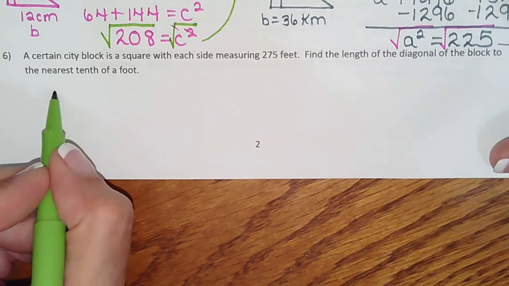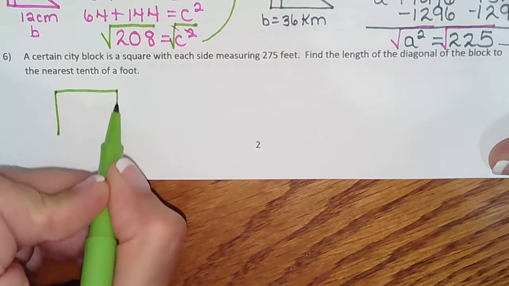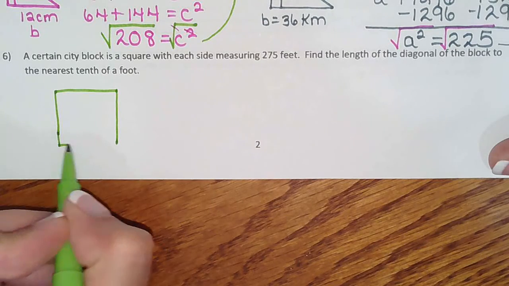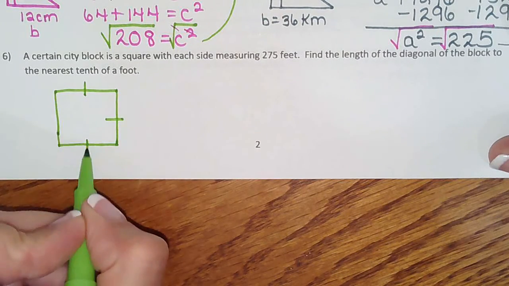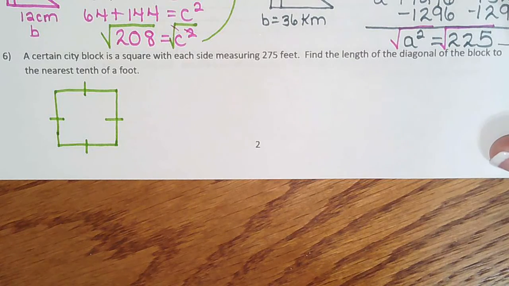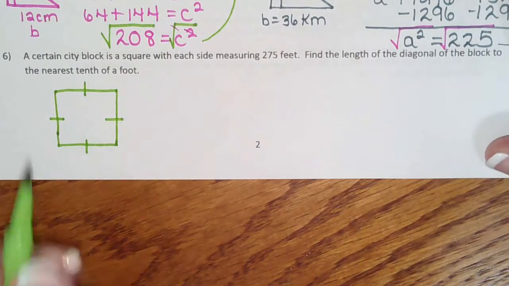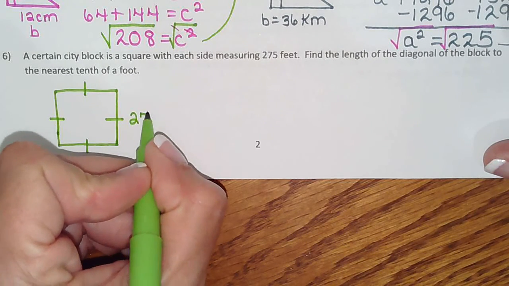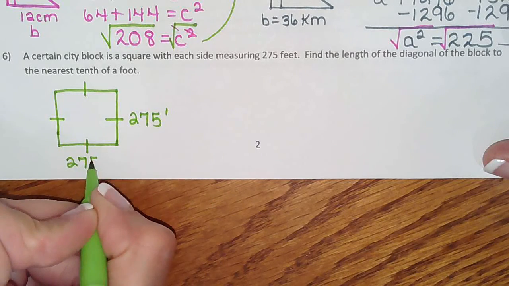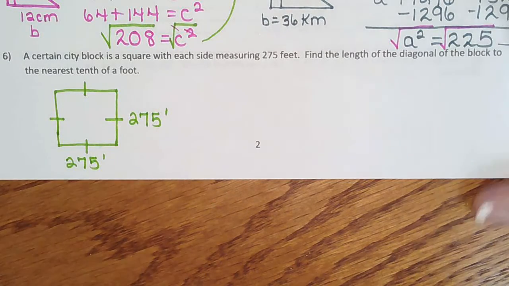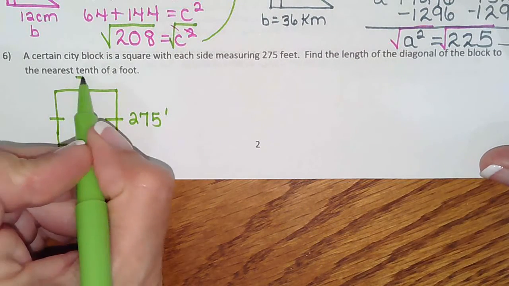So we have a city block. And it's a square. So we know these are equal. Each side measuring 275 feet. I don't think we need to mark all the sides. We know that they're equal. Find the length of the diagonal of the block to the nearest tenth of a foot.